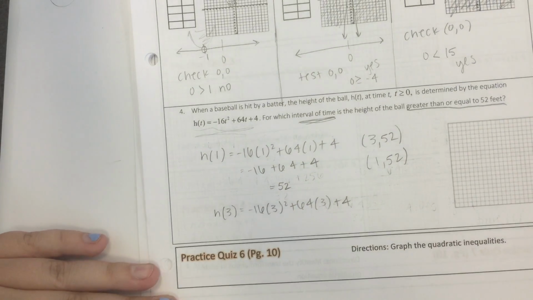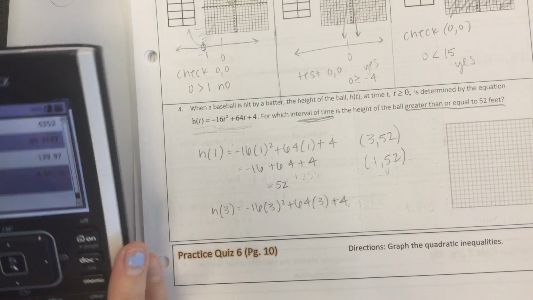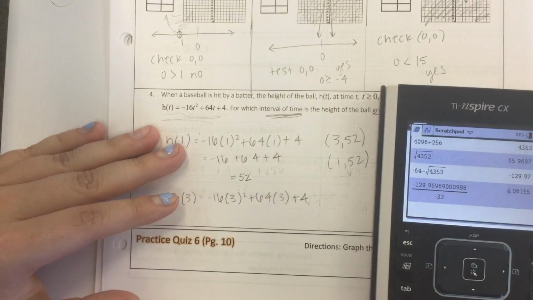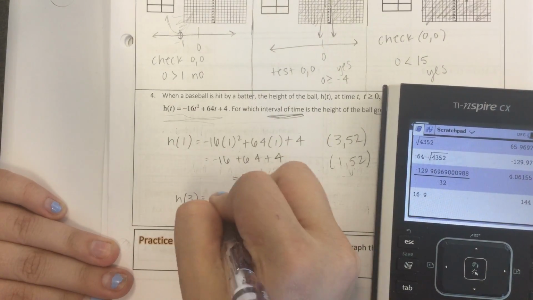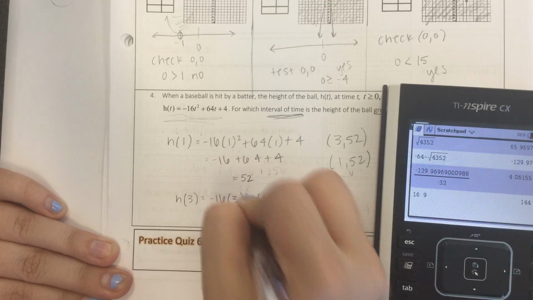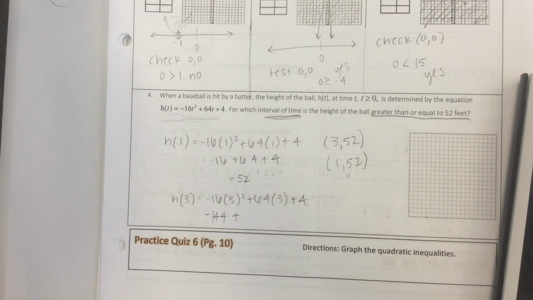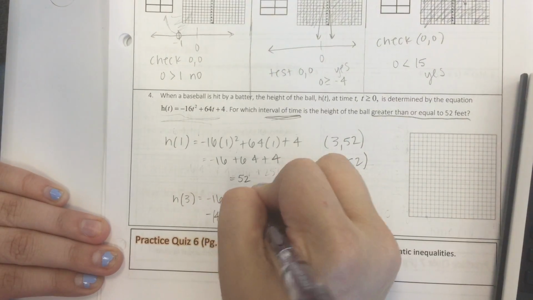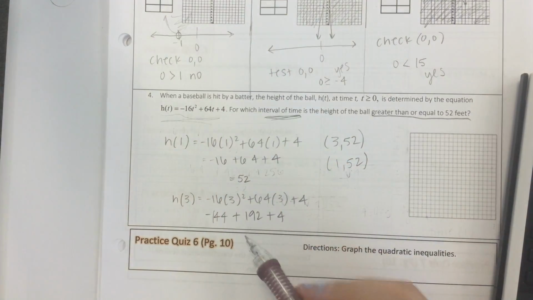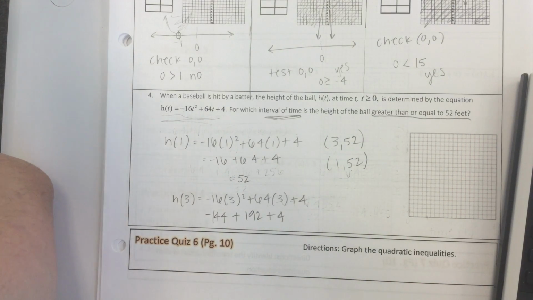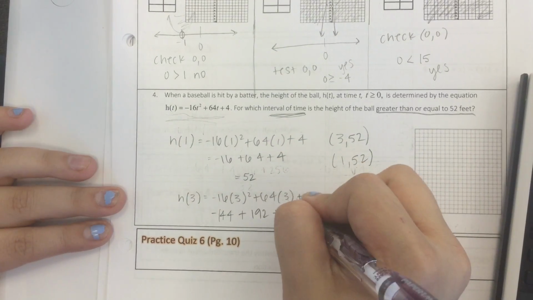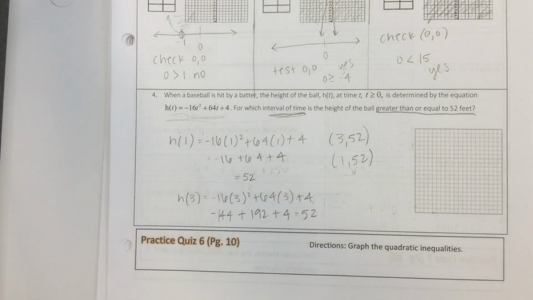Three squared is 9. Negative 16 times 9 is negative 144. 64 times 3 is 192 plus 4. 192 minus 144 is 48 plus 4, which is 52. So this is good. Okay.